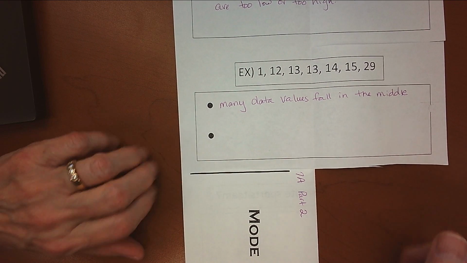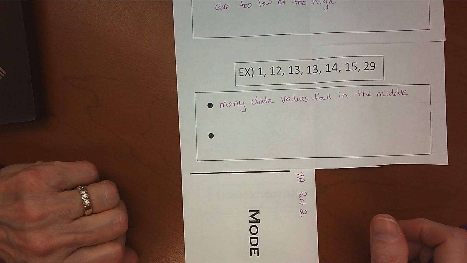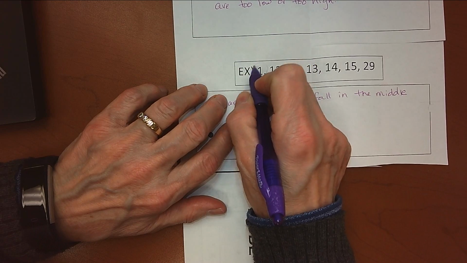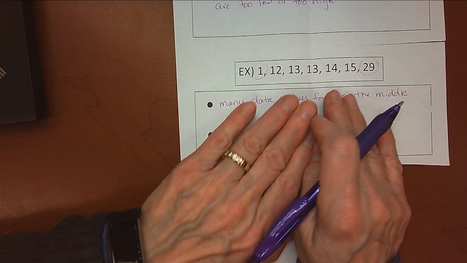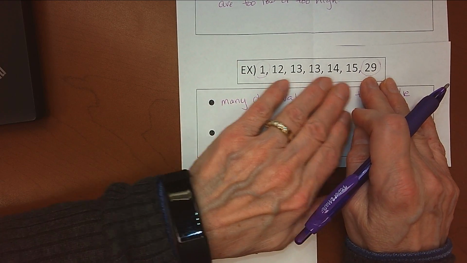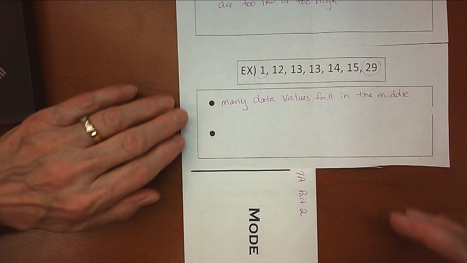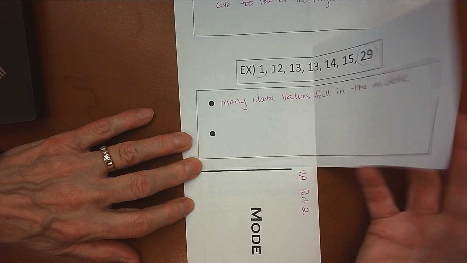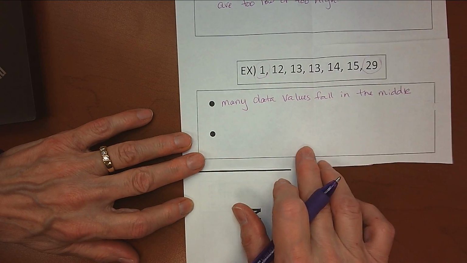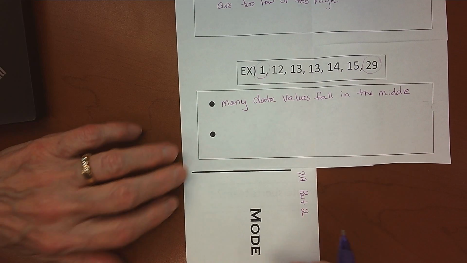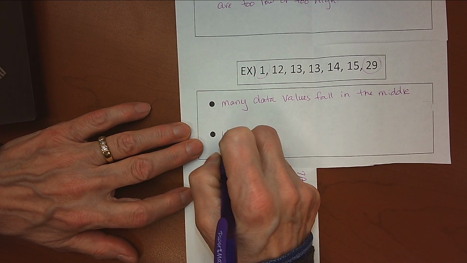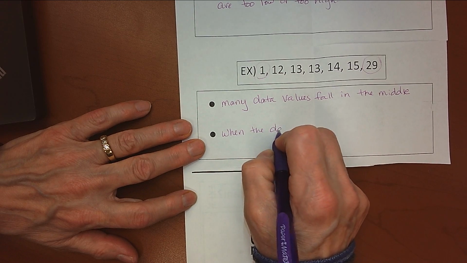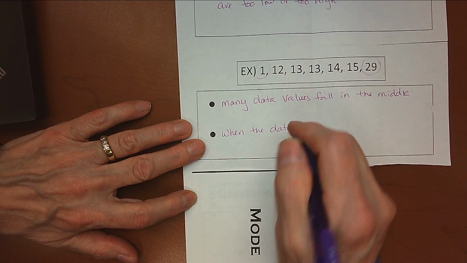Then when the data sets have a couple of values higher or lower than most, in other words, there's some that are kind of outliers, like you can see the 1 here and the 29 here are, this is quite a bit higher than the ones in the center, and this is quite a bit lower than the ones in the center. So when you have some outliers, then your median would be a better measure of the middle to use. So when the data set, of course, this is the data set here.